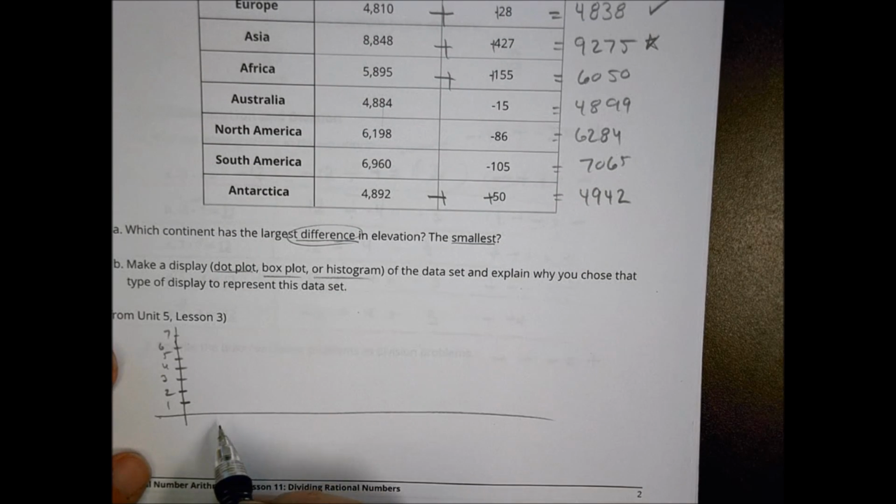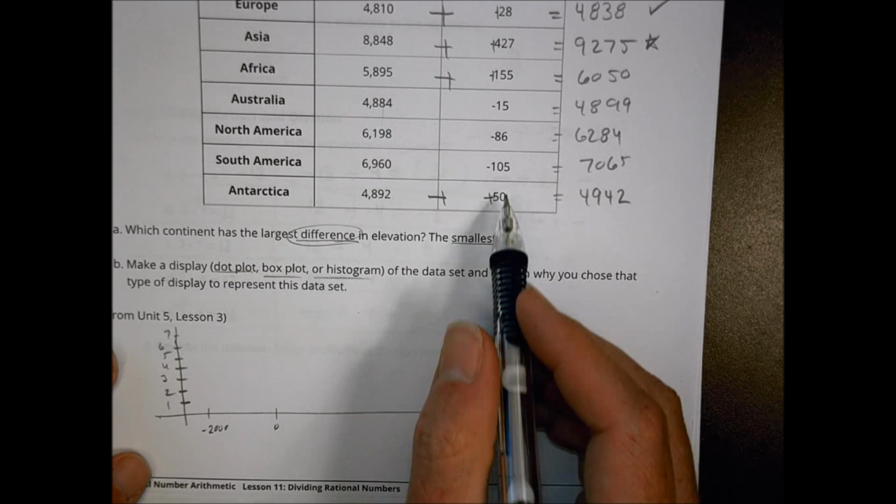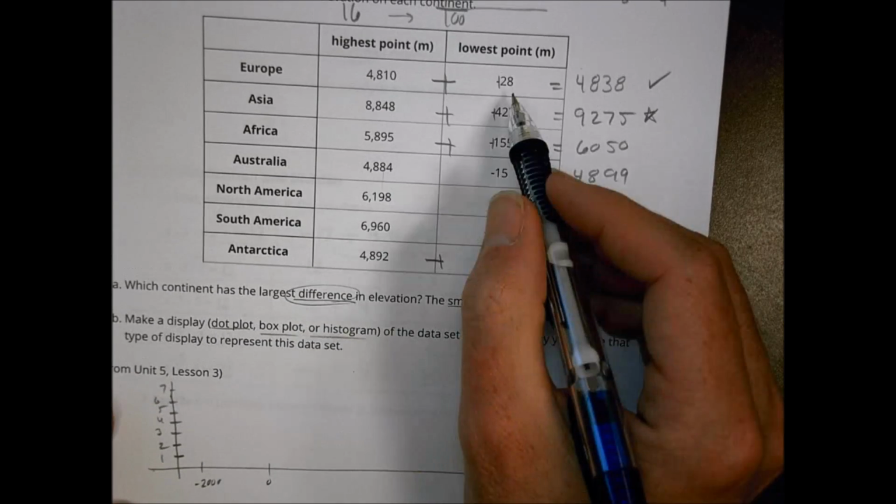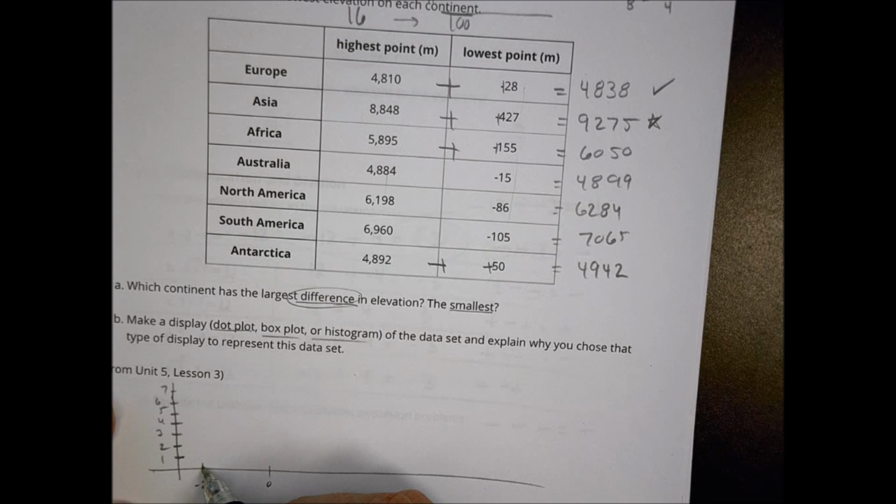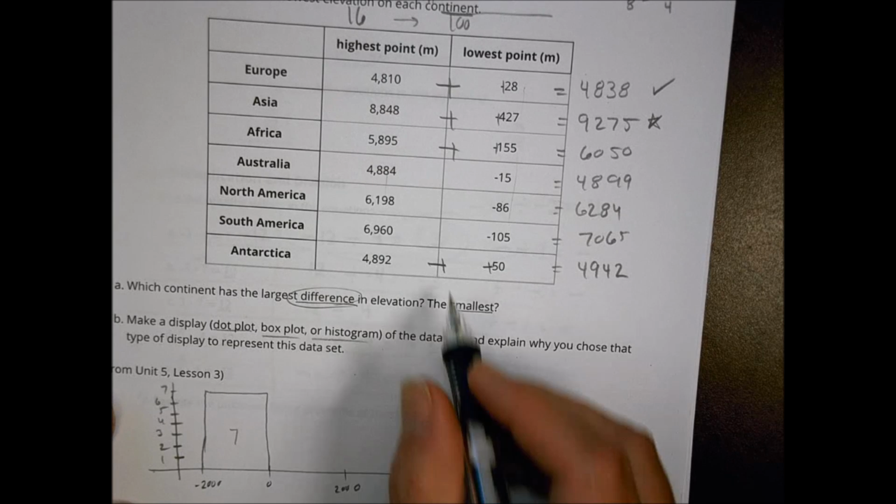We have values that go between negative 2,000 and 0. And so how many values do we have between negative 2,000 and 0? Well, we actually have 7 right there. So I can make a little bar that goes like this and say I have 7 of those. Between 0 and 2,000, I don't have any numbers in that range.